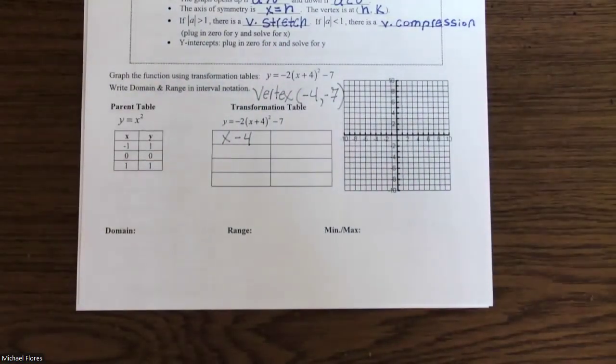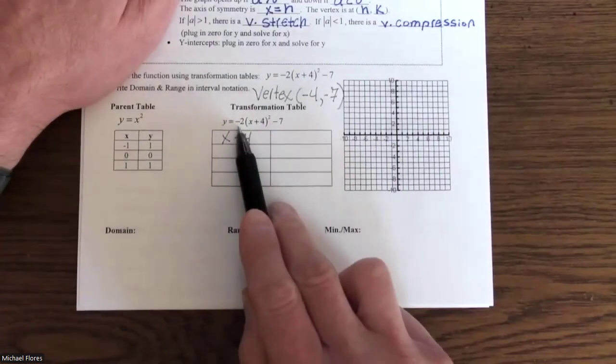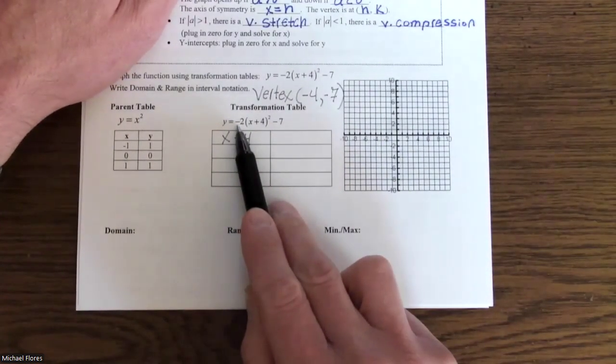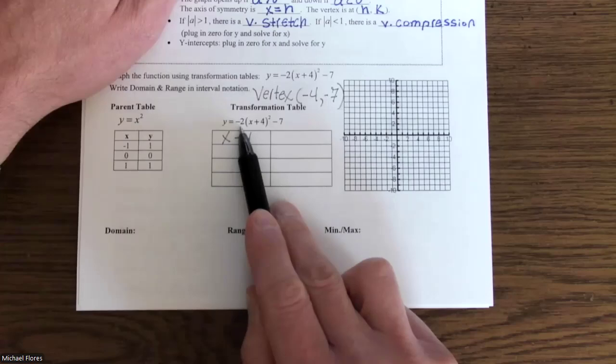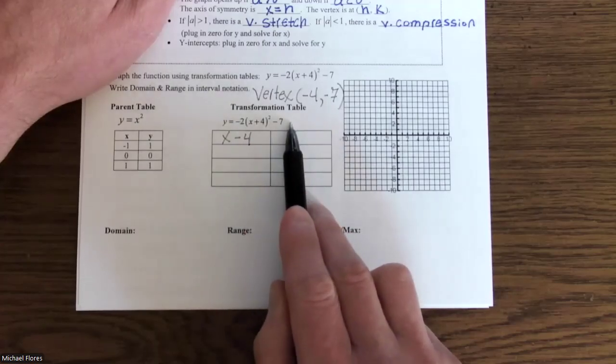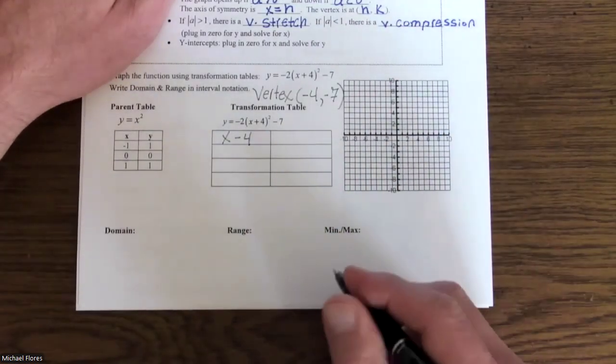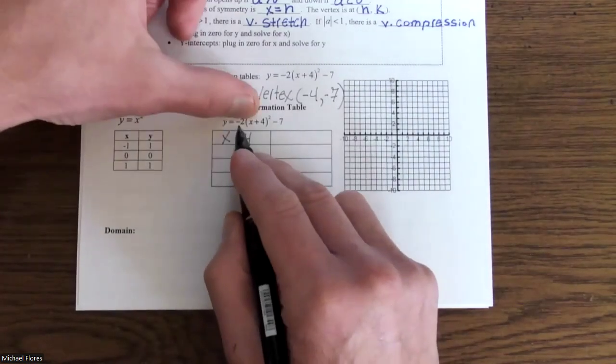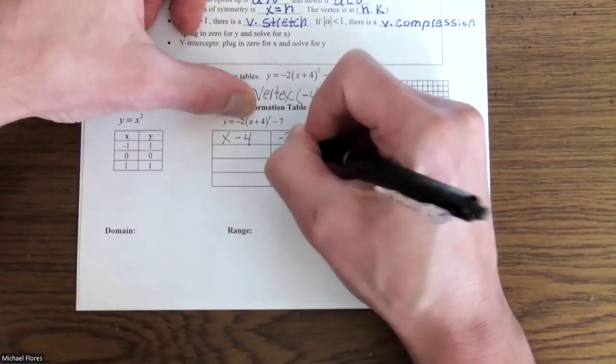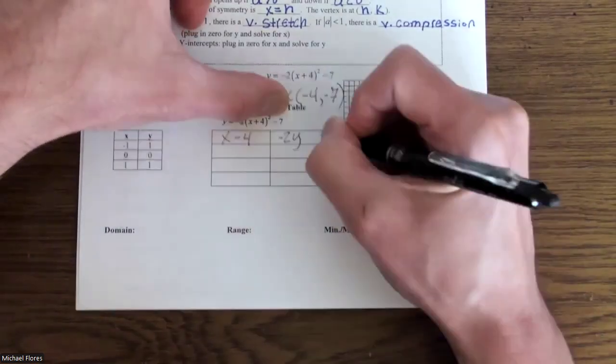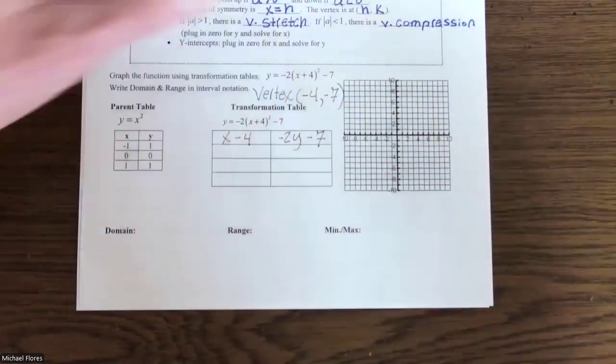Now, the other transformations in this graph are a vertical reflection over the x-axis, a stretch of 2, and we're going down 7. All of that is going to impact our y. So starting with this, we're going to write -2 times y, and then -7.